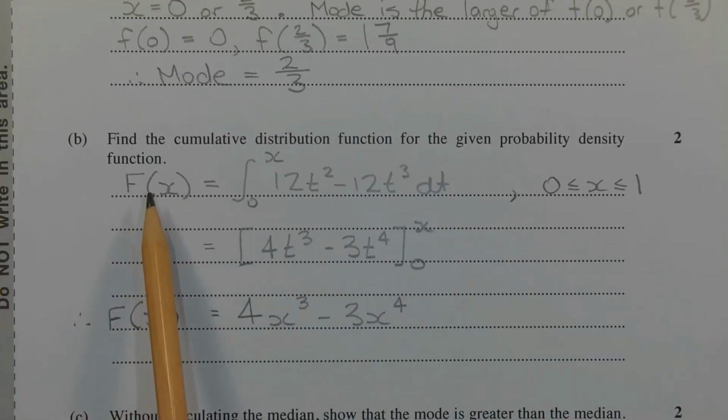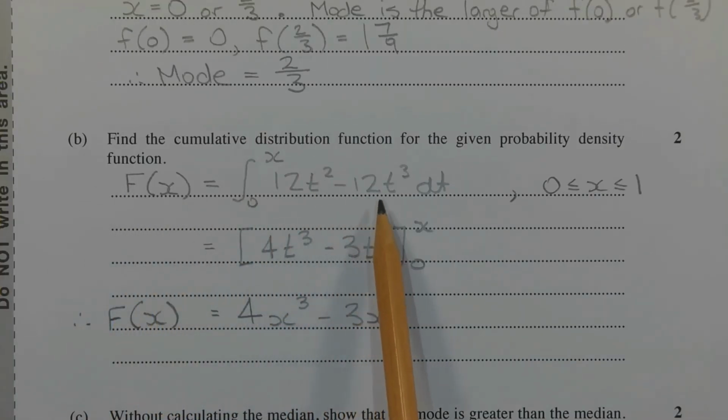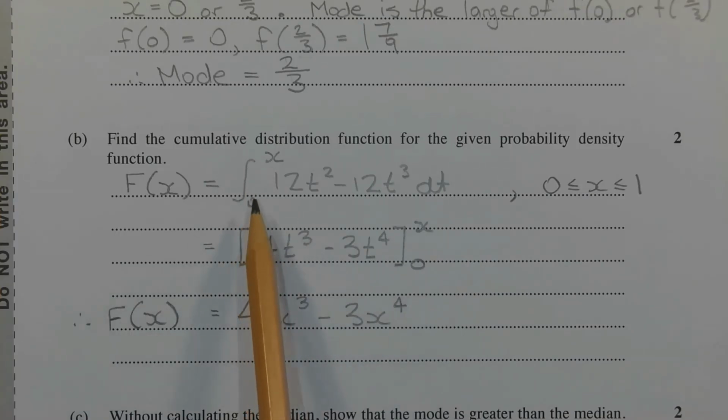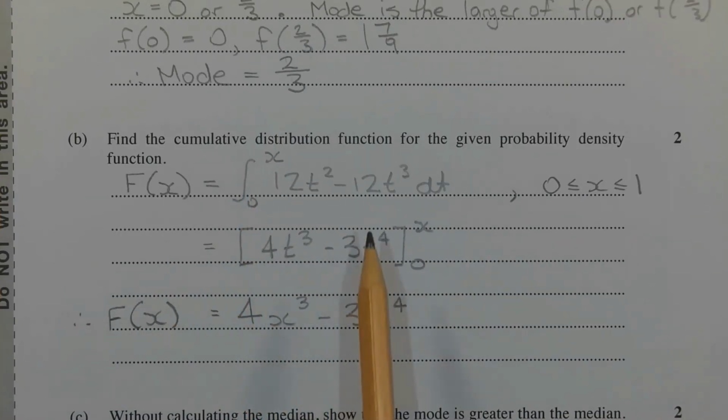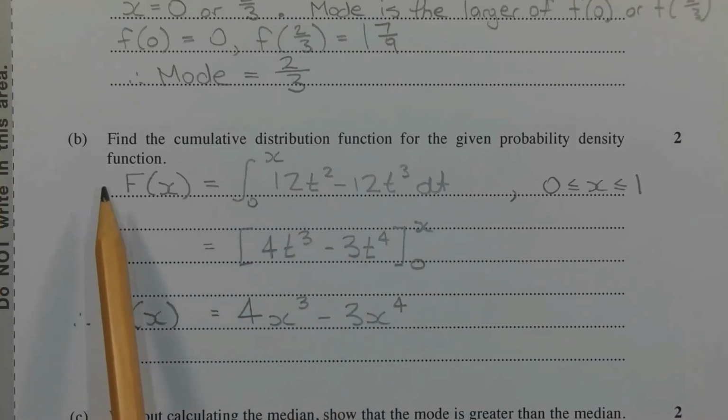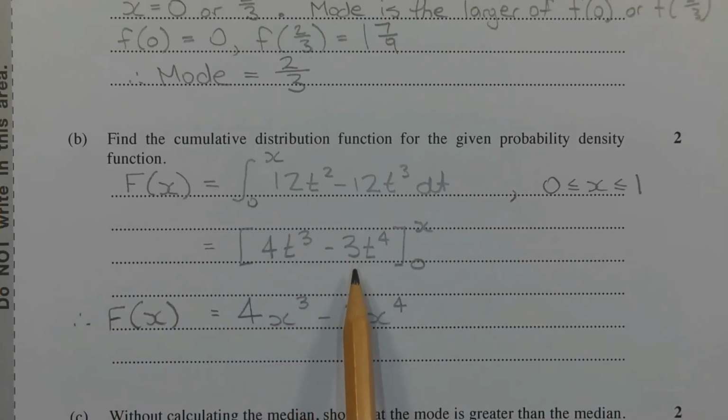So capital F of x is equal to the integral of 12t squared minus 12t cubed dt from t equals 0 to t equals x. Integrating this expression here, we get capital F of x is equal to 4t cubed minus 3t to the power of 4 from t equals 0 to t equals x. Now when t equals 0, this expression is equal to 0, and when t equals x, this expression is equal to 4x cubed minus 3x to the power of 4. Therefore, the cumulative distribution function, capital F of x, is equal to 4x cubed minus 3x to the power of 4.